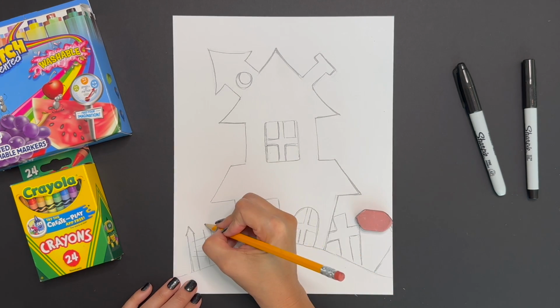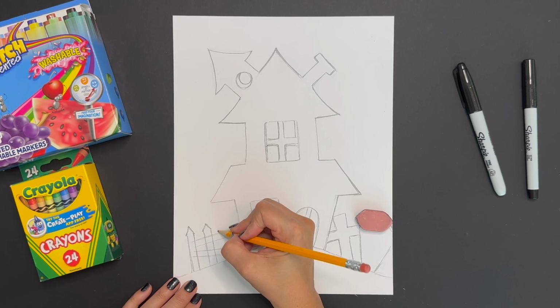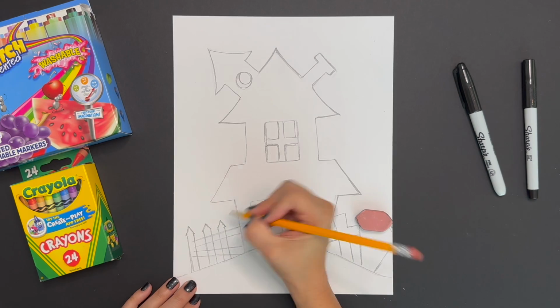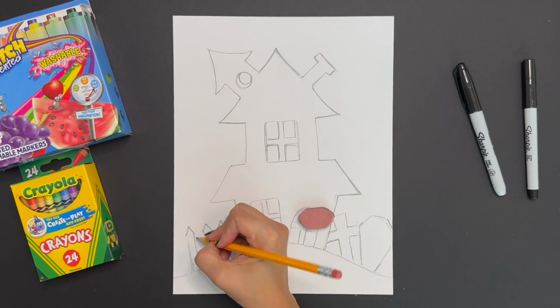Once you finish drawing in all your lines, you can go ahead and erase the areas where those lines intersect.